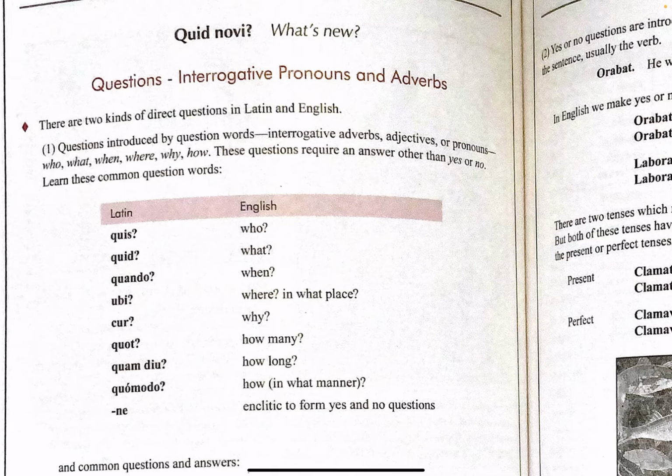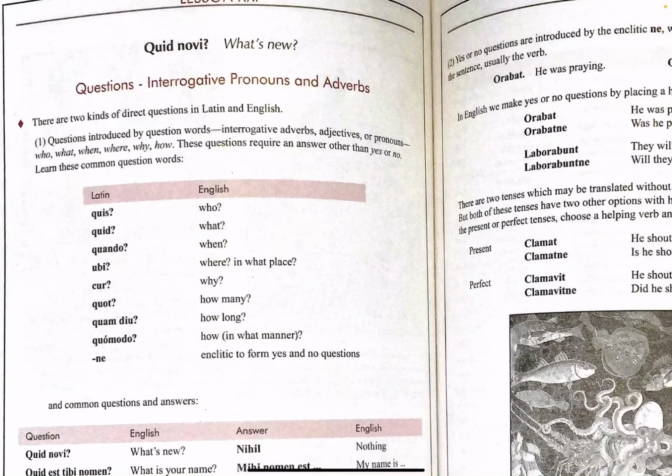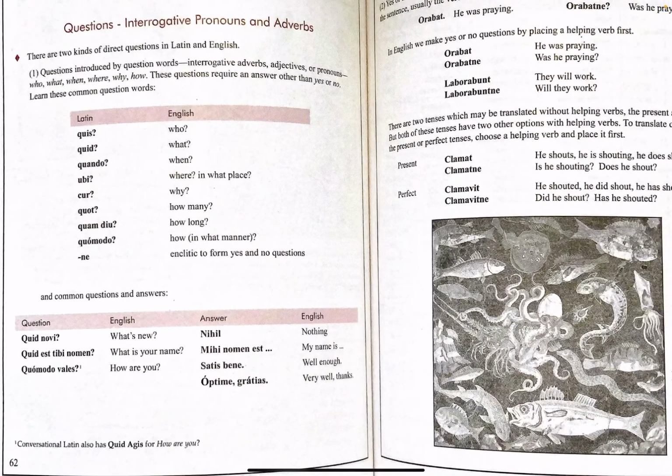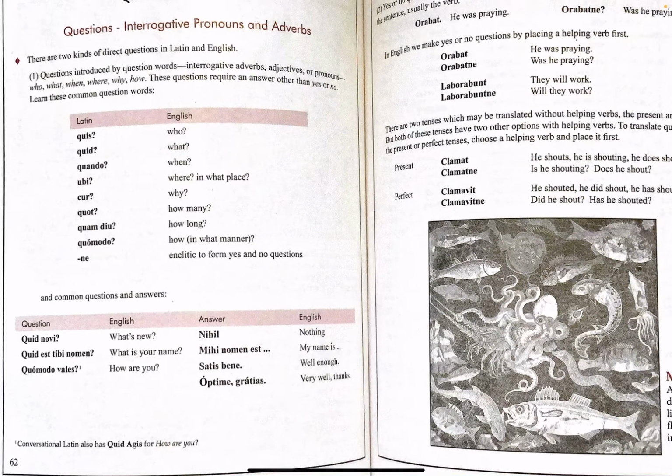The second kind of question requires an answer that is either yes or no. So you'll review these question words, and there are common questions and answers for you to learn. So quid novi means what's new. Nihil is the answer, meaning nothing. And some other ones.